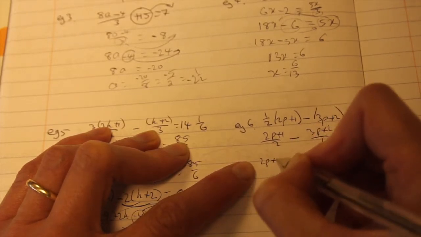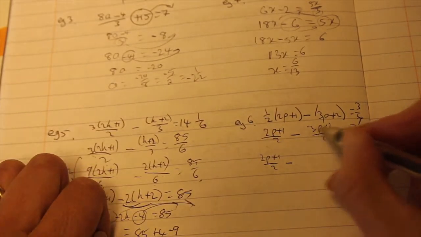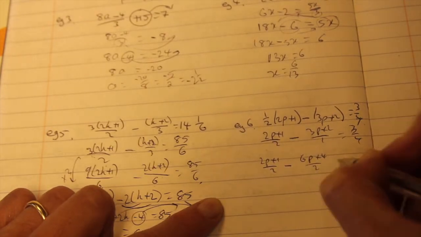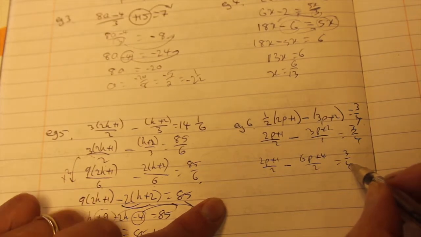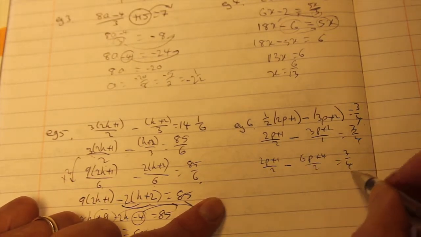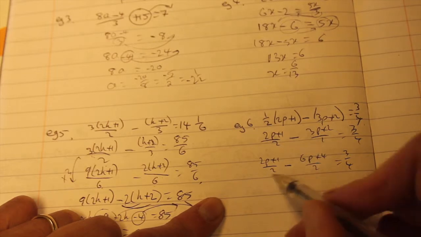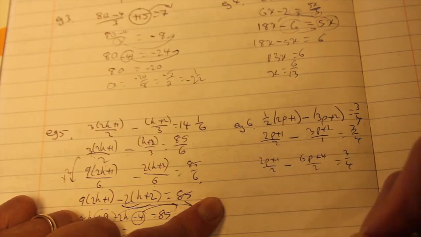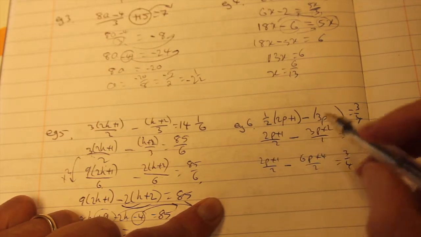So 2p add 1 over 2 minus. And same as I did over in the last example, you must double all of these. So it's 6p add 4 over 2 equals 3/4. The bottoms aren't the same this time, so I'm not just going to ignore the bottoms and work with the tops. This time we've got a choice. You can make the bottoms both 4, and then you could ignore the bottoms and work with the top, like I did in the last example. Or you could just do your subtraction here and keep it over 2. I'm going to show you that approach this time.